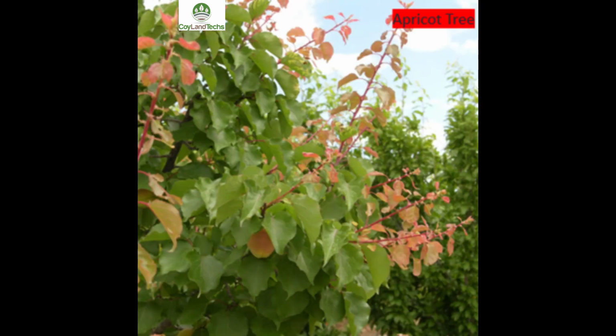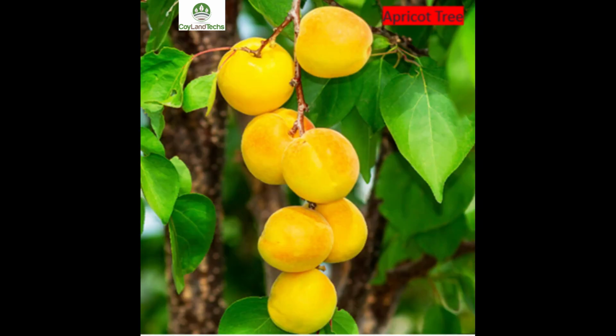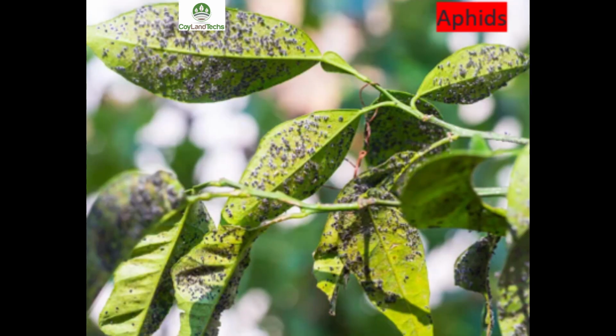Apricot tree. An apricot tree, growing to heights of 15 to 25 feet, is deciduous and blooms in early spring, usually between March and April. It bears fruit in early summer. Pruning is commonly carried out during late winter to early spring. As autumn approaches, the apricot tree sheds its leaves.